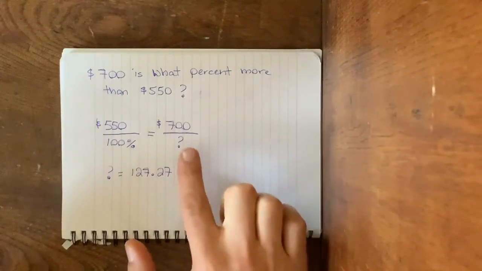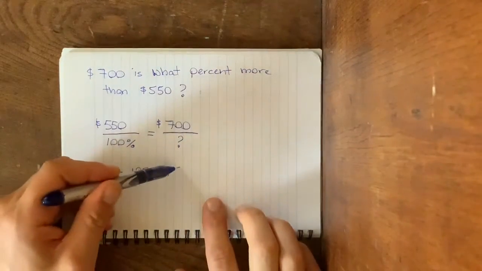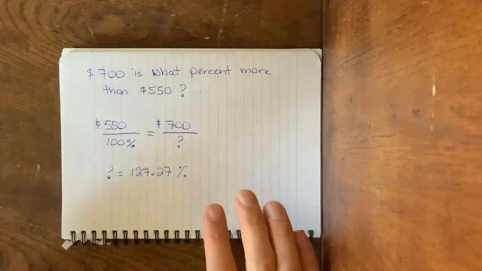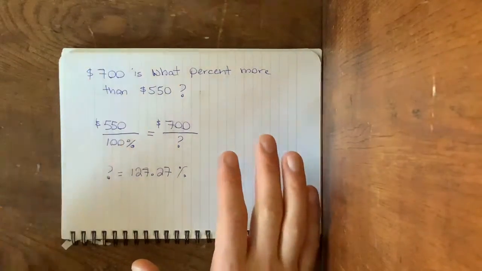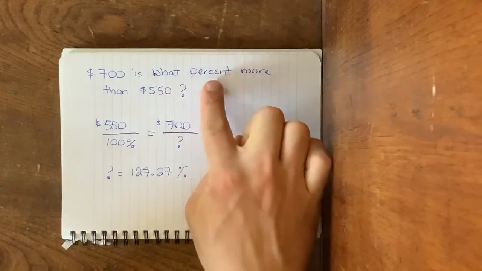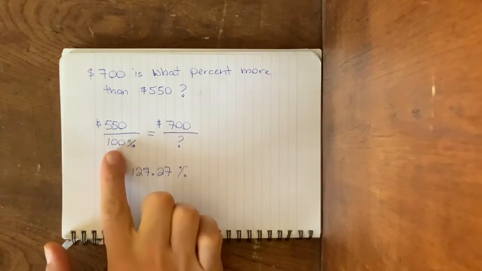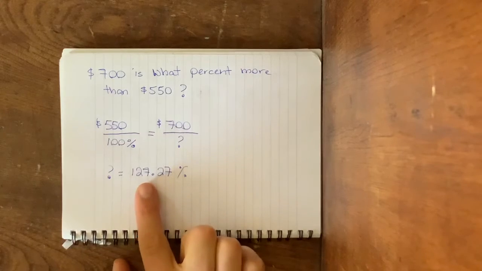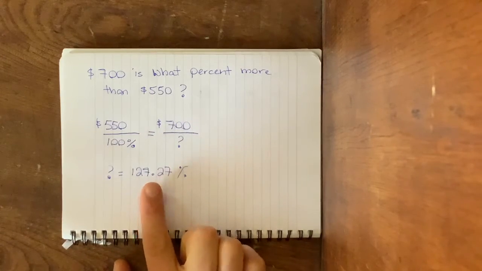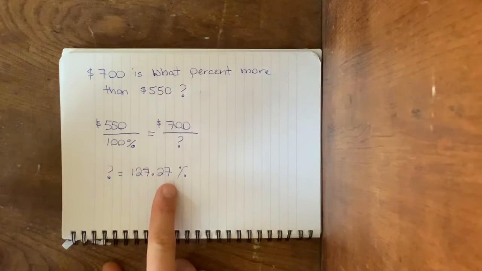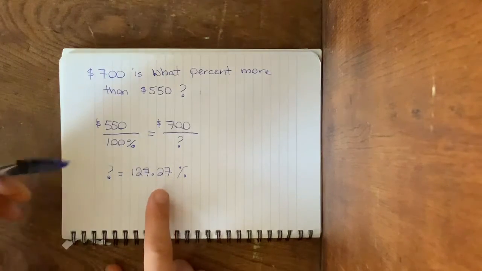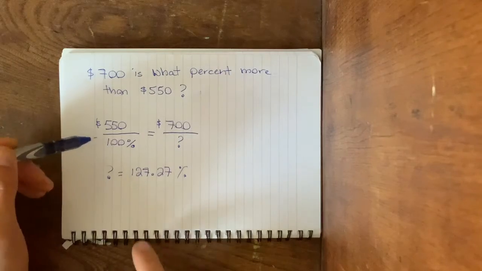So this question mark here is 127.27, but that's not the end of the question, because the question says how many percent more. So if we started at 100 and now we have 127, it's really only 27.27% more, right? Because we started at 100.